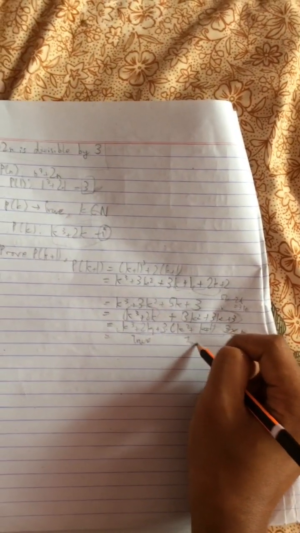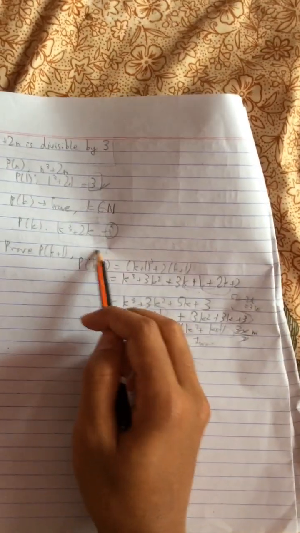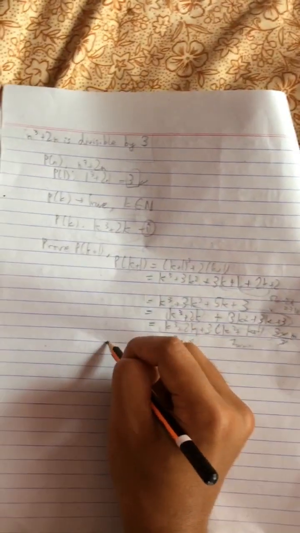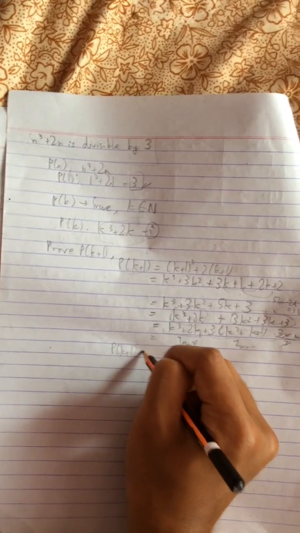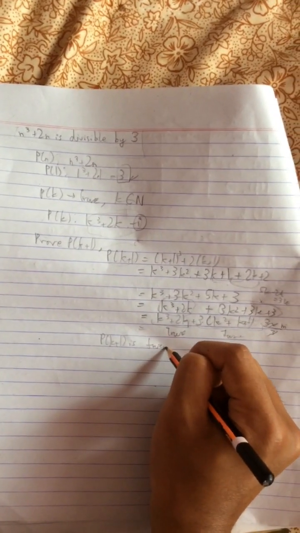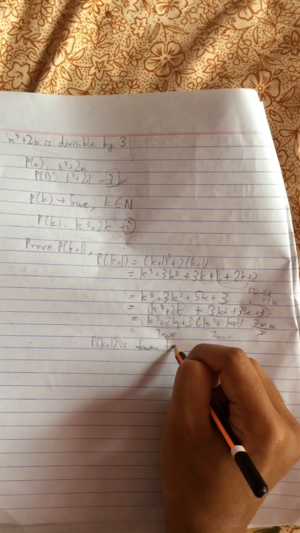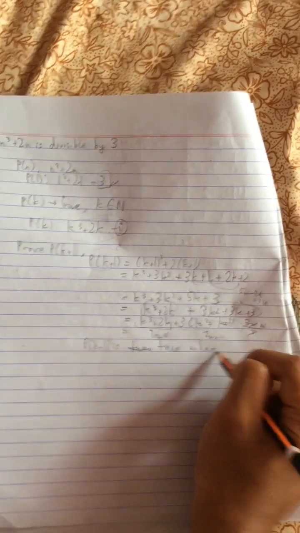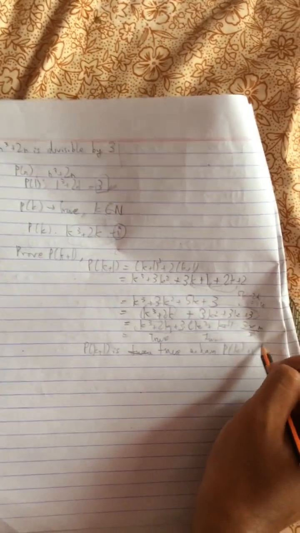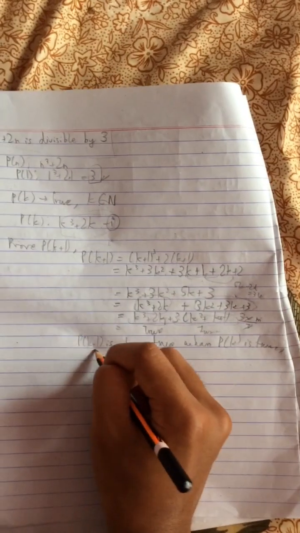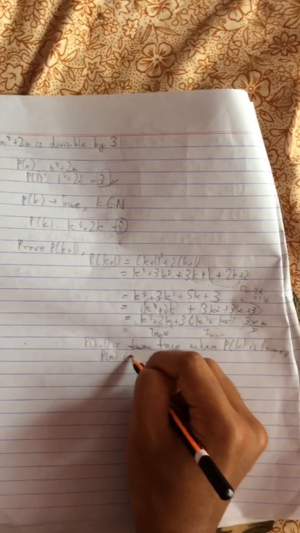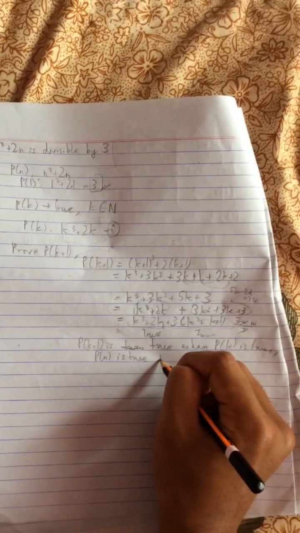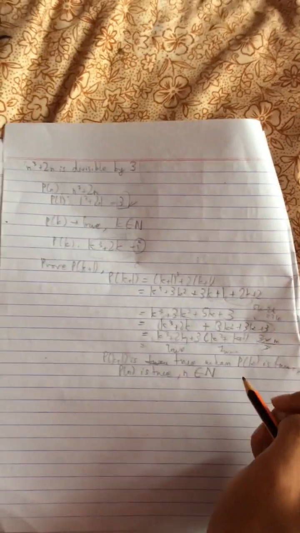So this is also true. Hence this whole P(k+1) is true. So that means P(k+1) is true when P(k) is true.